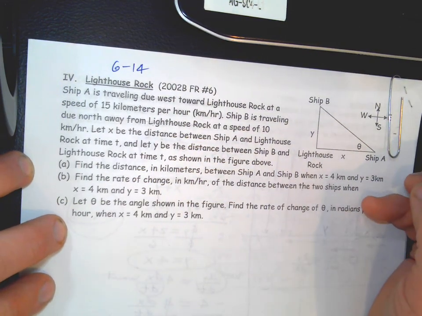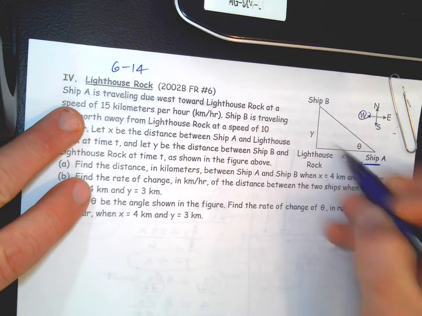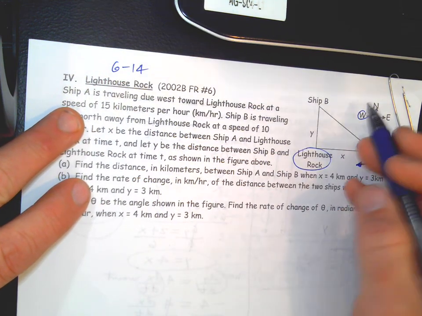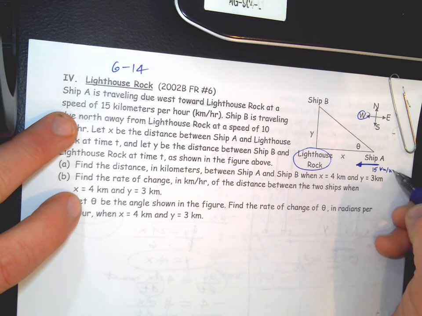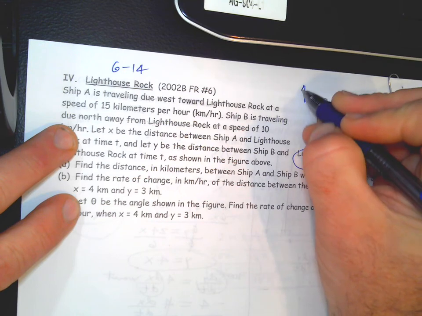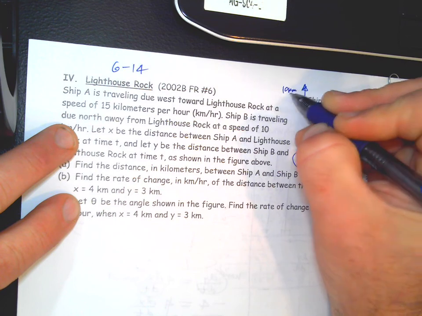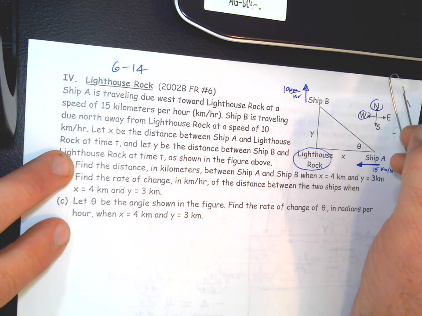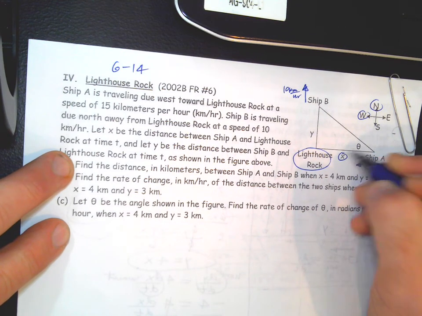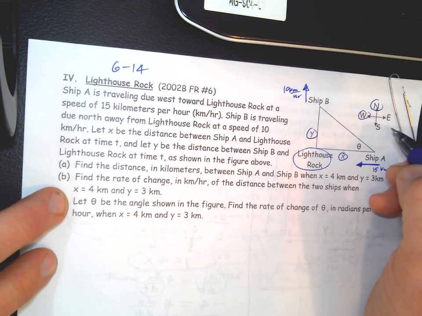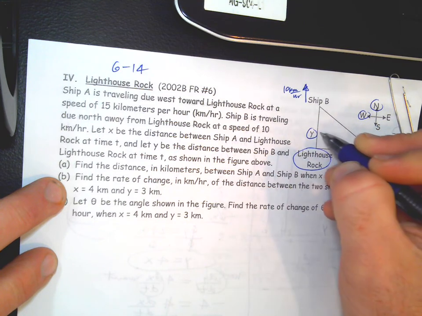Ship A is traveling due west. Well, which way is west? It's to the left. Ship A is traveling due west toward Lighthouse Rock. So there's all kinds of clues. At a speed of 15 kilometers per hour. Ship B is traveling due north away from Lighthouse Rock at 10 kilometers per hour. Let x be the distance between ship A and the Lighthouse Rock, and let y be the distance between ship B and Lighthouse Rock at time t. Find the distance in kilometers between ship A and ship B when x equals 4 and y equals 3.